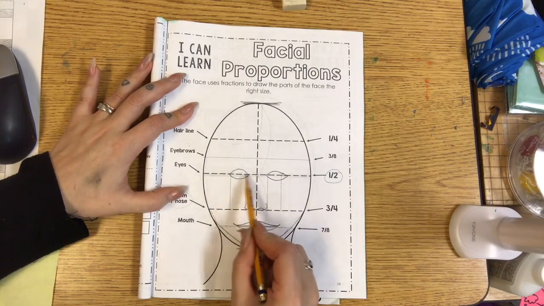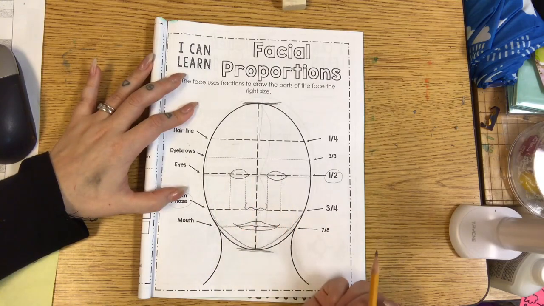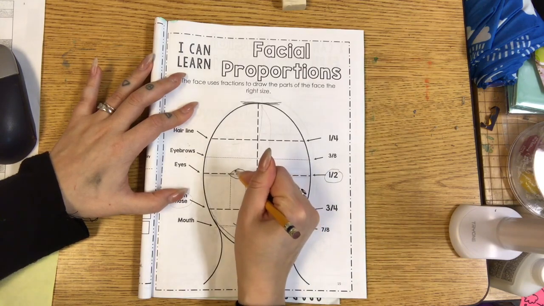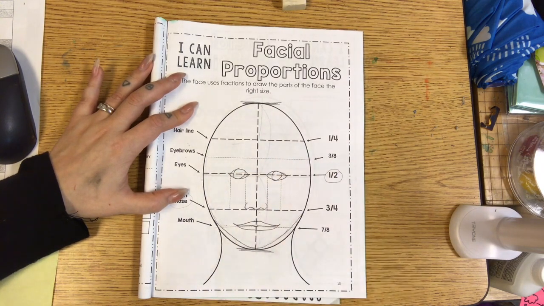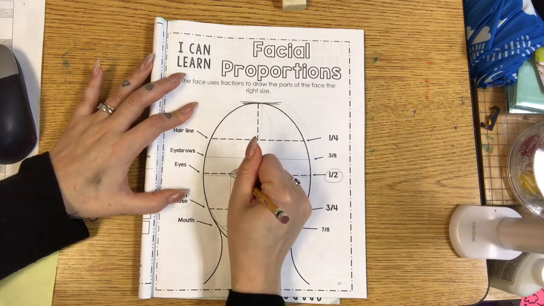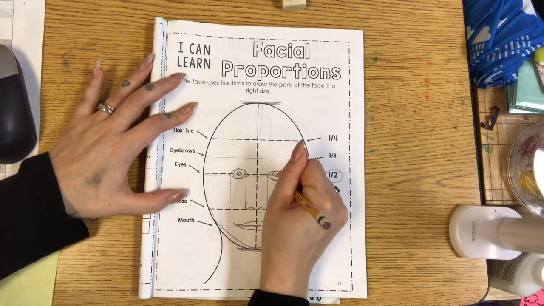And then right now we just have the shape of the eye, but there are some features in the eye that we for sure want to include, which includes the colored part of the eye called the iris, and also the black dot in the center called the pupil.